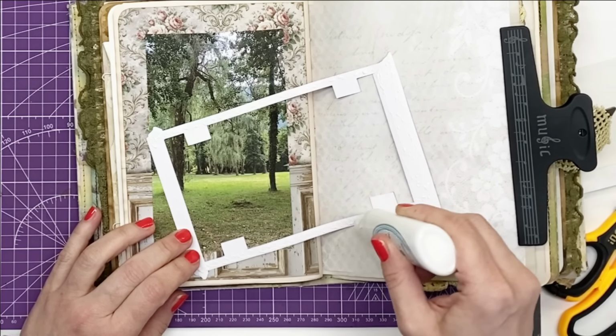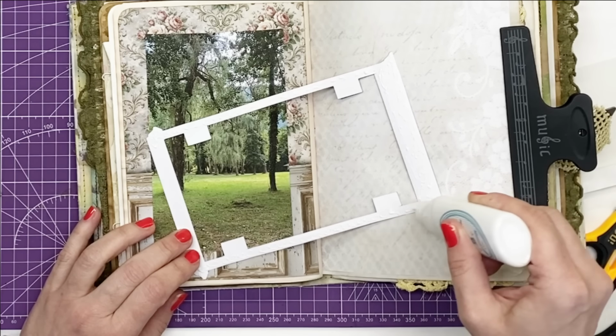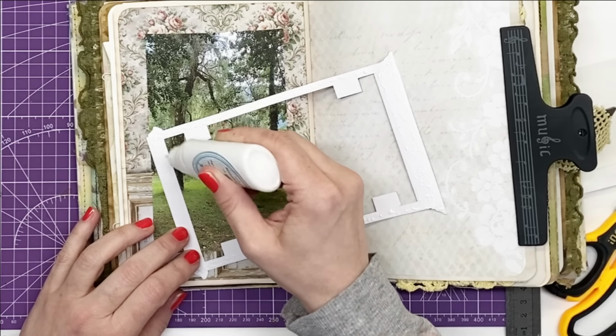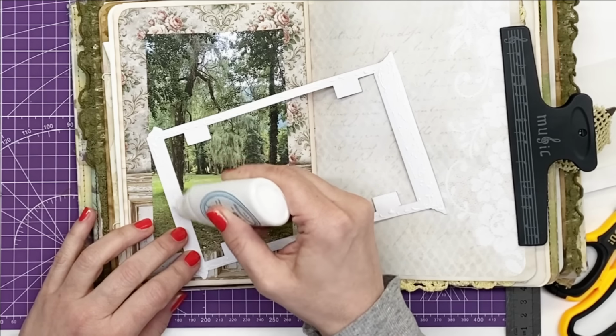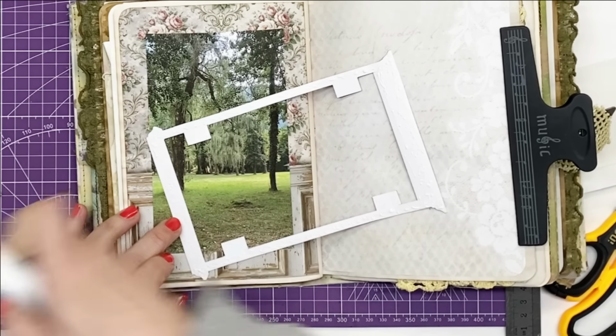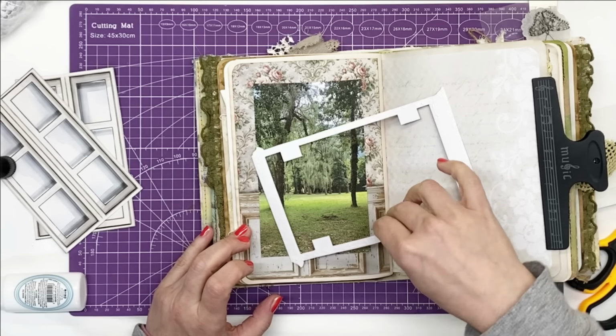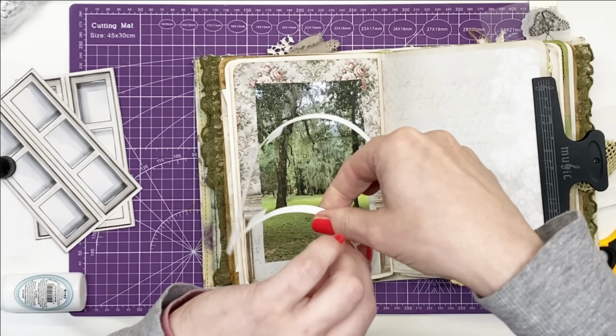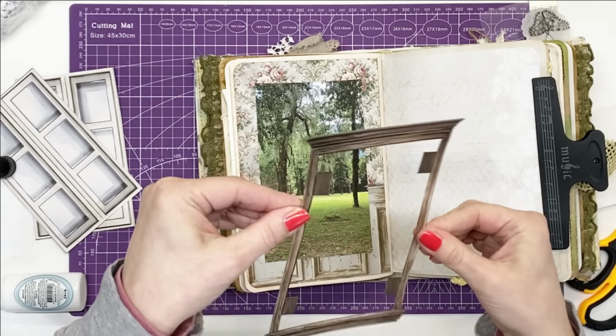I haven't really written anything in this journal. It's just pictures and pages and ideas, but I haven't really written anything. And I just realized that when I opened it up today. That's gonna have to change.